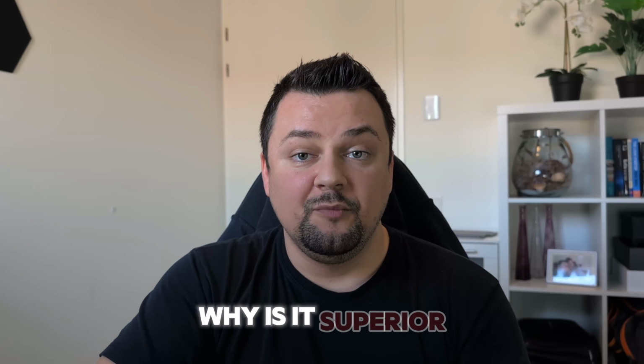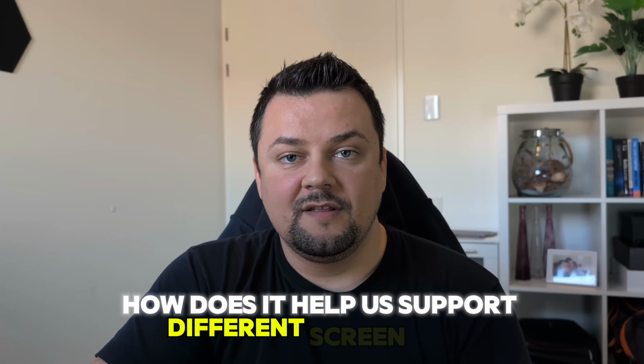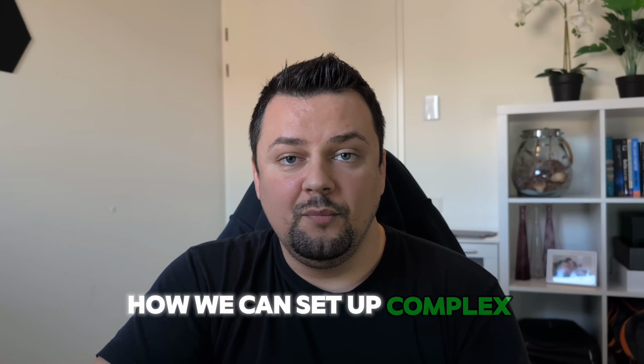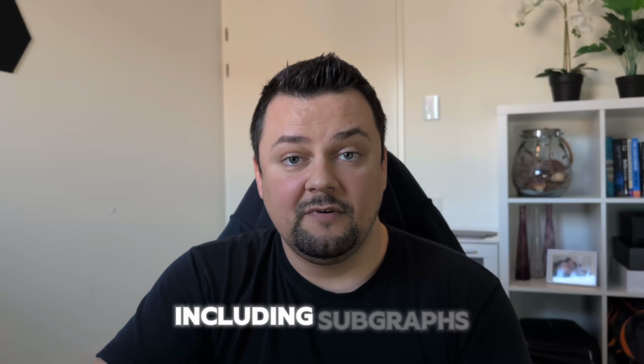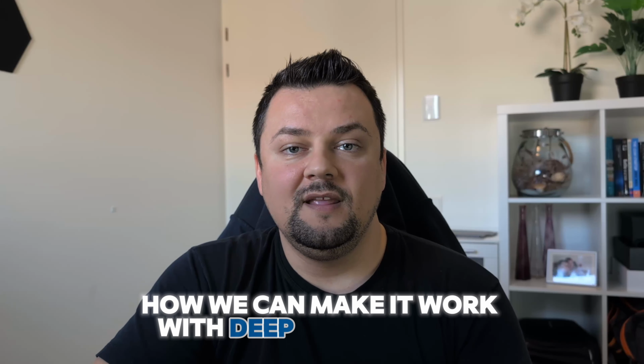The Navigation3 library is currently a release candidate, and in this video we are going to explore why it is superior compared to the current stable version, how it helps us support different screen sizes, how we can set up complex navigation graphs including subgraphs, and ultimately, even though this release candidate does not support DeepLinks, we are going to sneak peek how we can make it work with DeepLinks as well. Along the way, I'm going to share additional tips and tricks.